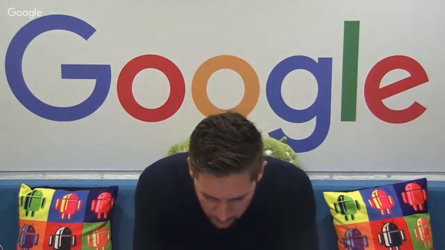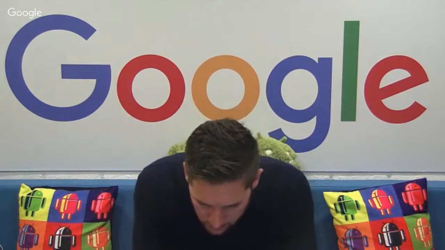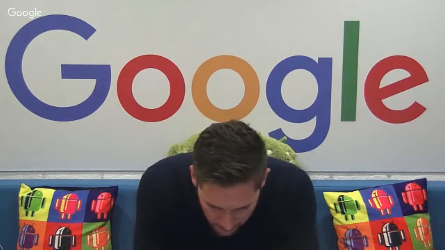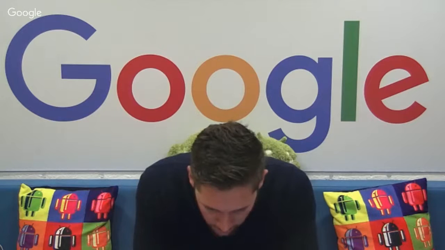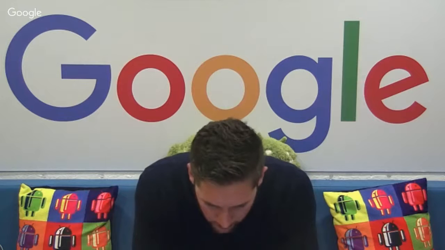So, another question. When using Google's PageSpeed tool, by far the biggest culprit of a slow site is often AdSense. Is there something in the works to address this? Would turning off ad networks improve this? I'm just going to... When using the Google PageSpeed tool, by far the biggest culprit in slow sites often is ads. Oh, okay, I get the question.